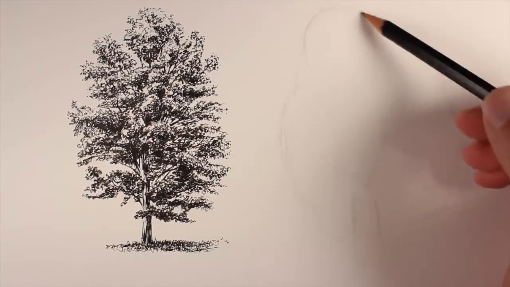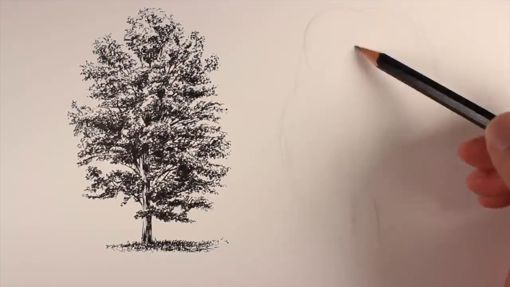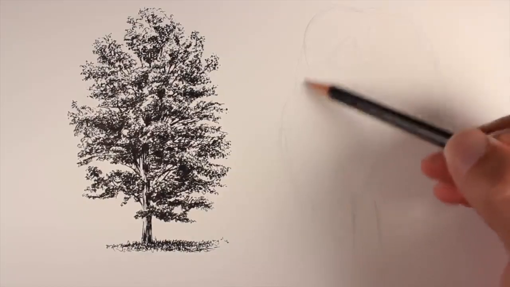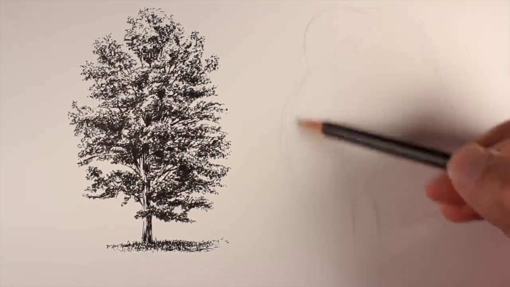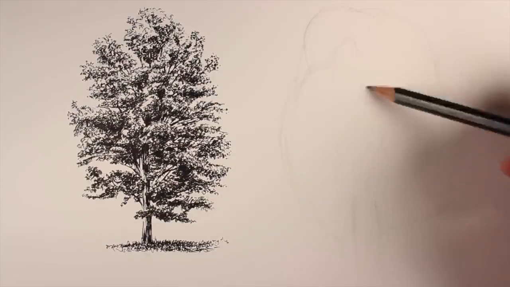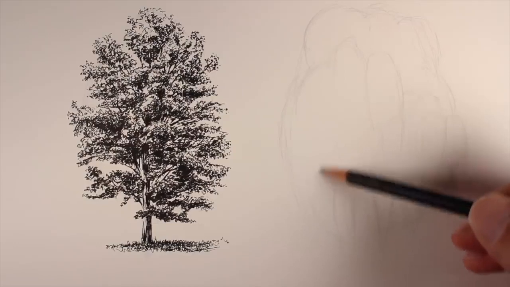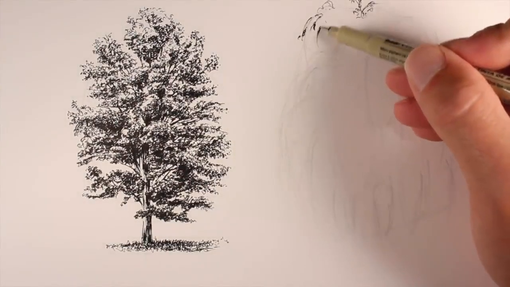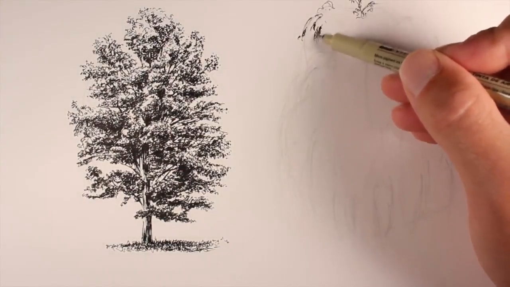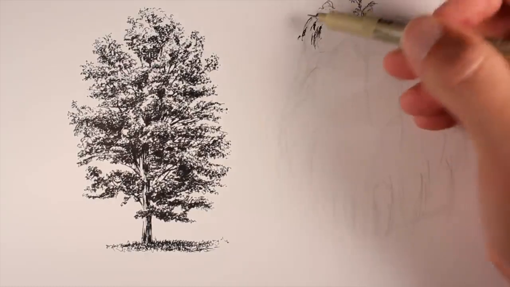Here again, we'll look at the flow of the collections of leaves. With the weeping willow, the leaves and branches flow and droop, so the shapes that we make should reflect this. With the simplified shapes in place, we can now go back with our ink and start to define the form of each clump of leaves.